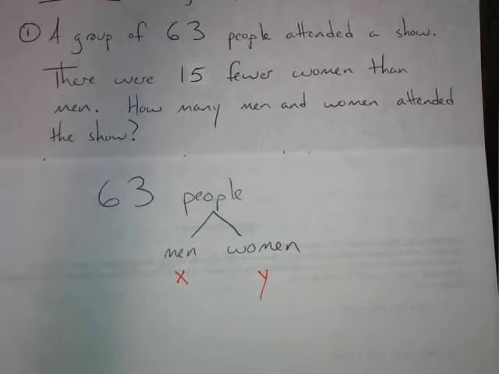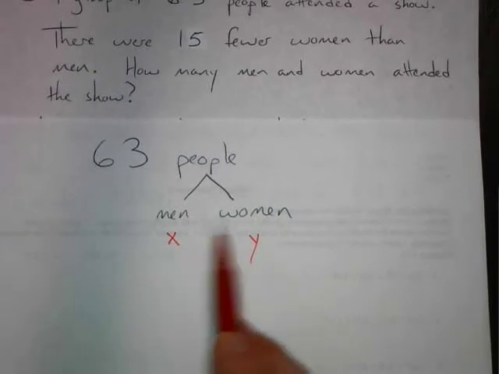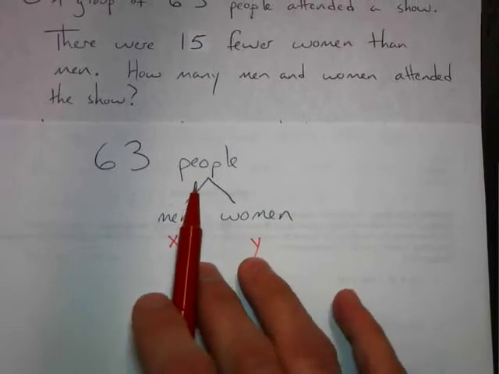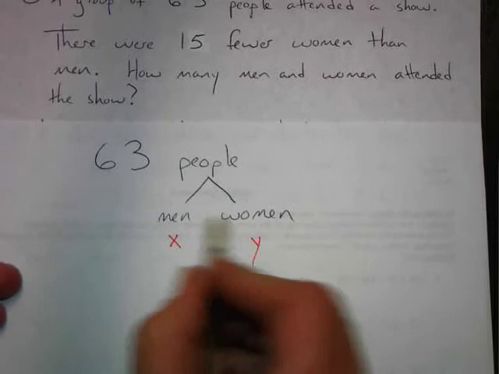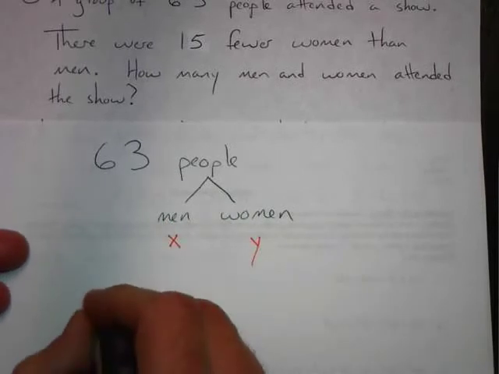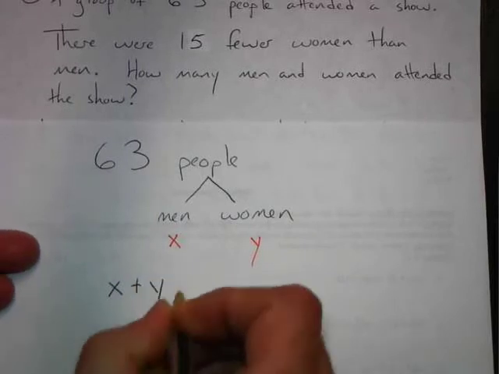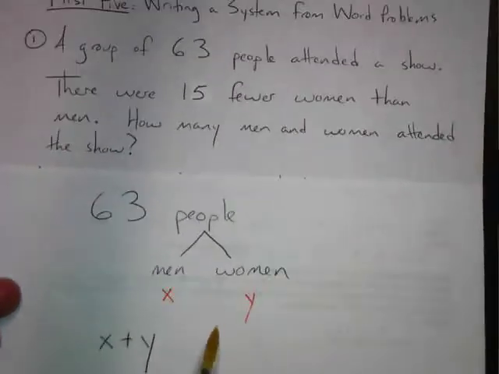You can use M and W, A and B, P and Q. But call the men one thing, call the women another thing. We have a total of 63 people. It came from men and women. As we read and think, we can make an equation. If we added men plus women, X plus Y, if we took the total number of men and women, how many would we have?